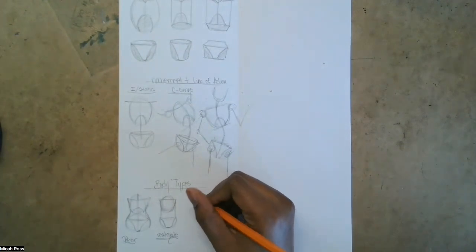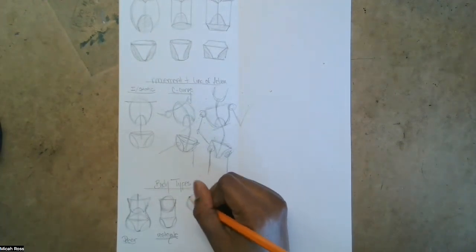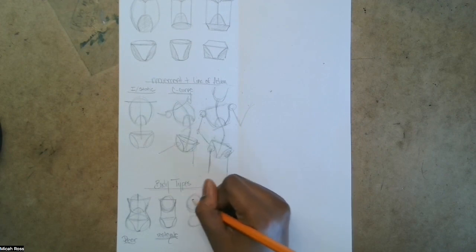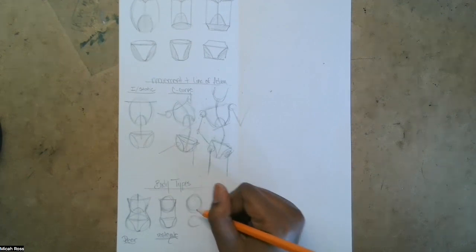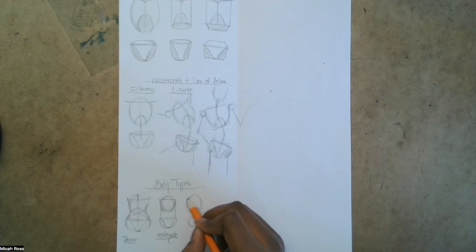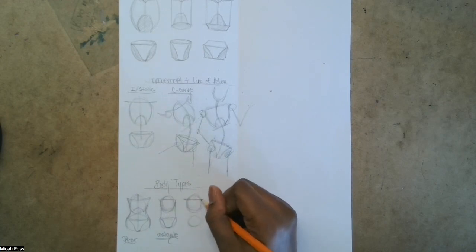The next body type I'm drawing is a triangular shape. This usually means the person's shoulders are wider in width than their hips are. This is usually seen in males or people who lift weights more on their upper body side.